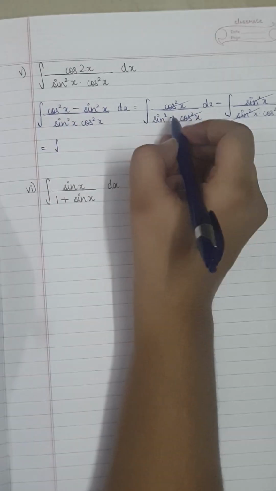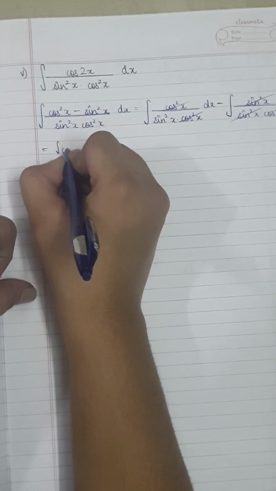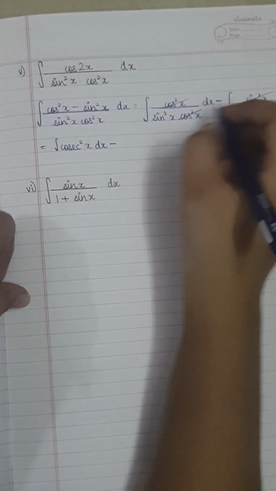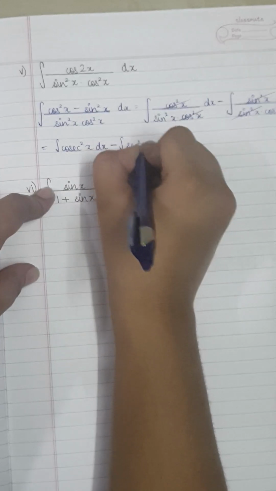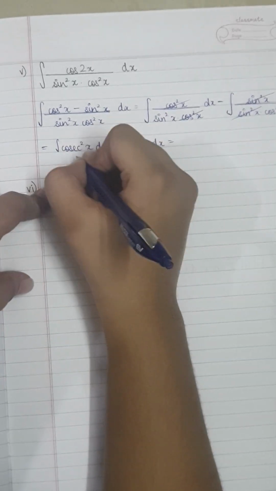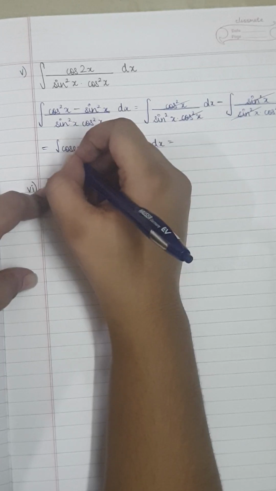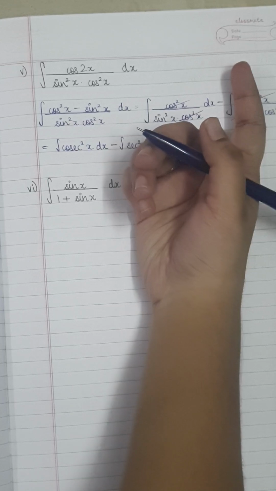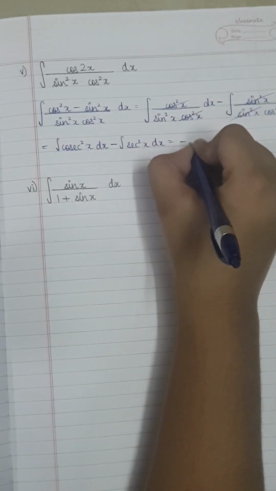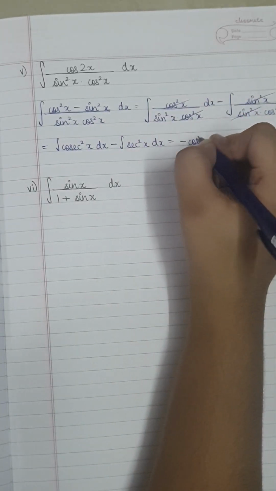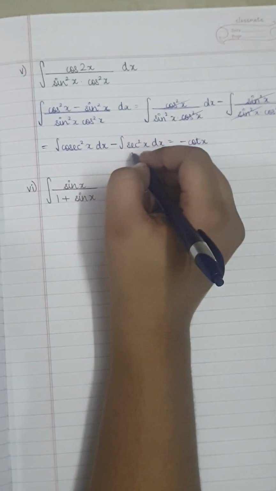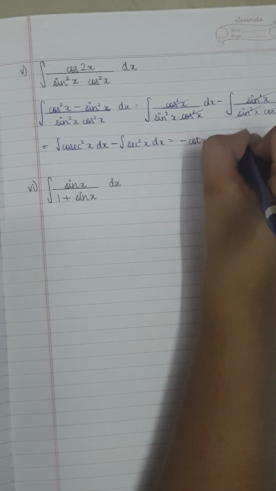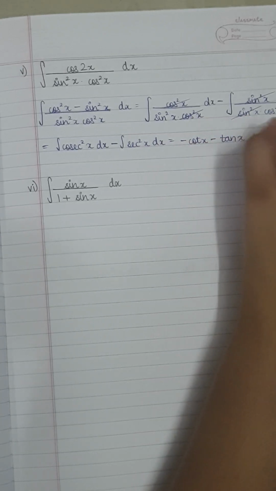So what you have here is integration of 1 by sine square x, which is cosec square x dx, minus integral of sec square x dx. So cosec square is directly integrated as minus cot x. You have minus cot x, and sec square x is integrated as tan x, minus tan x plus c, that is your integration constant.